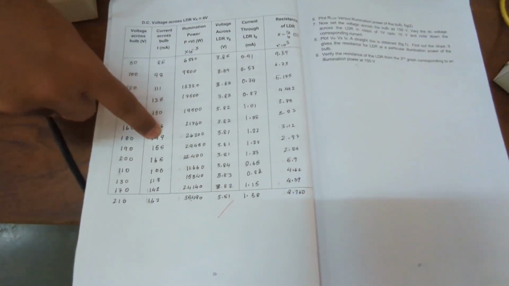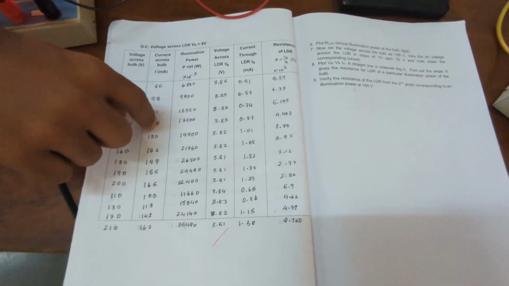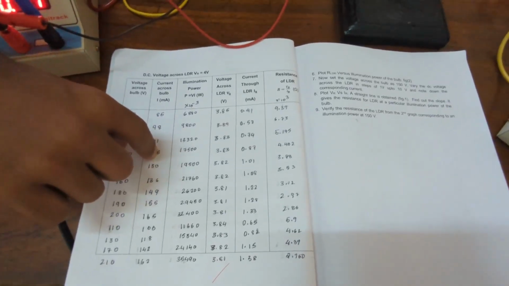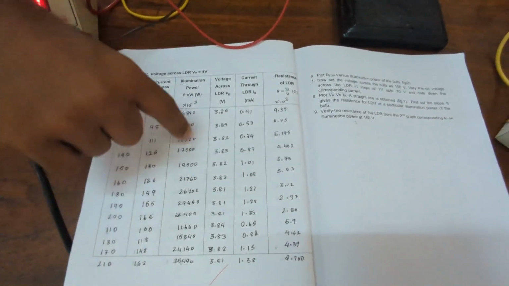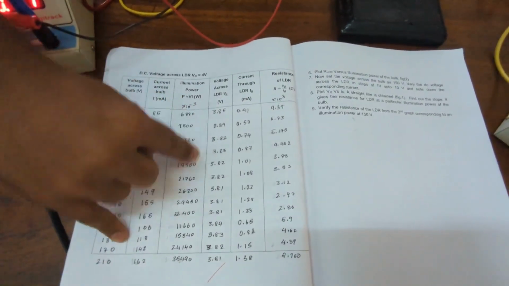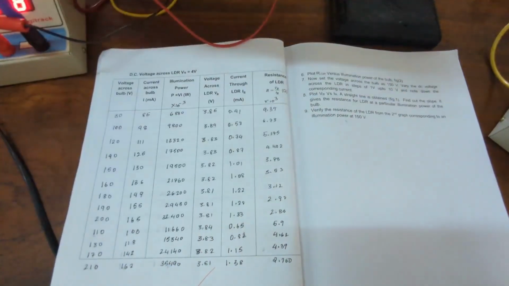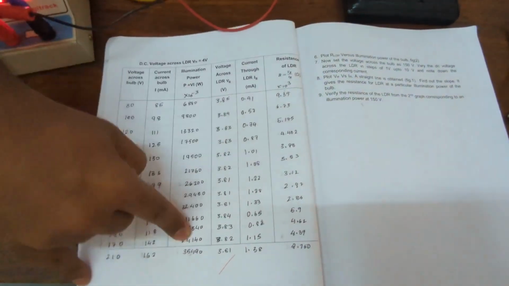So now what we need is we have the voltage, current across the bulb. What we know is that when you multiply voltage into current, you'll get power. So we are calculating the power output of the bulb, right? That's what we are calculating here.